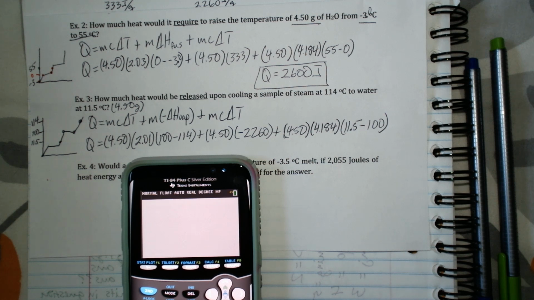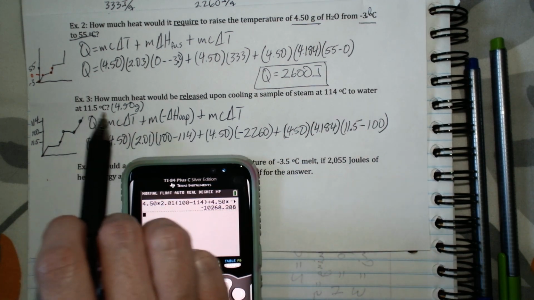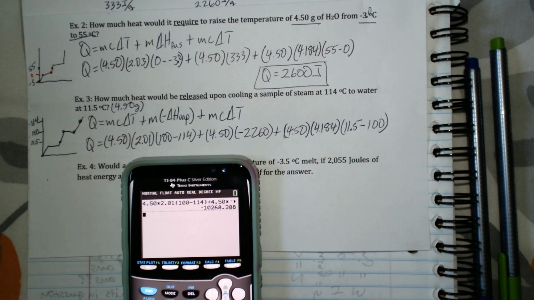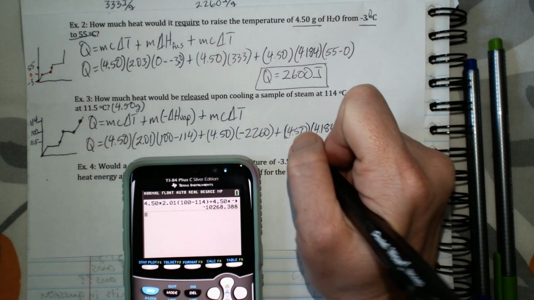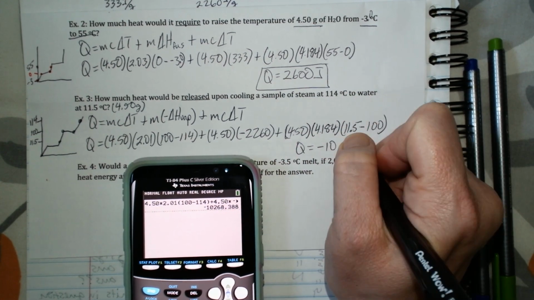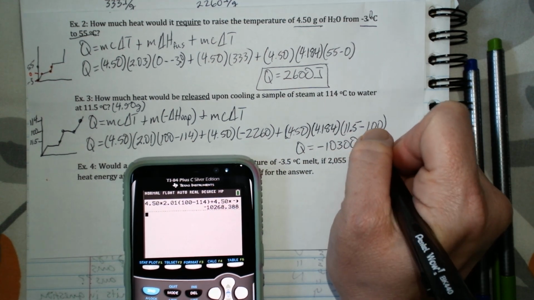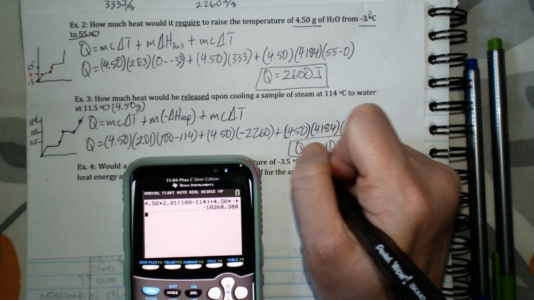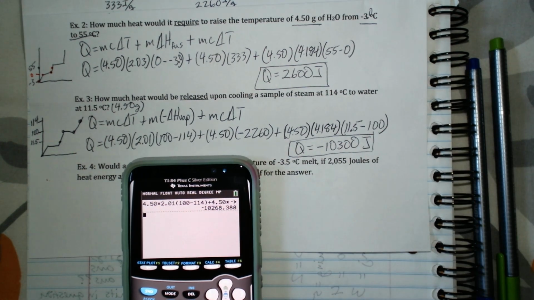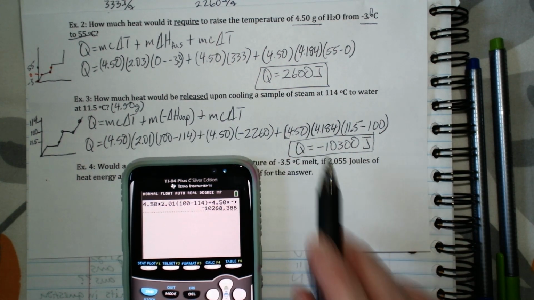All right, and we should get a negative number, okay? So now we look at our sig figs, okay? We've got 3 sig figs there, 3 sig figs there, 3 sig figs there, so let's make this 3 sig figs. So my Q value here is negative 10,300 joules. Okay, and that's the answer. And since the heat is released, it is a negative sign.